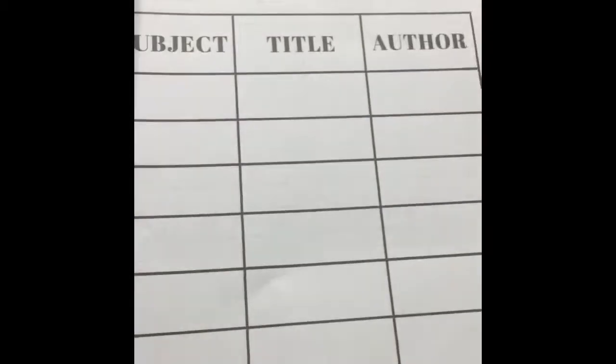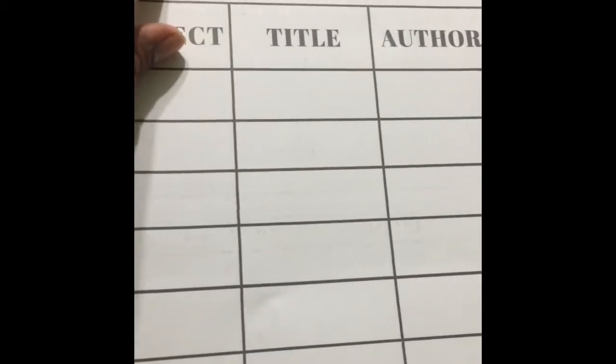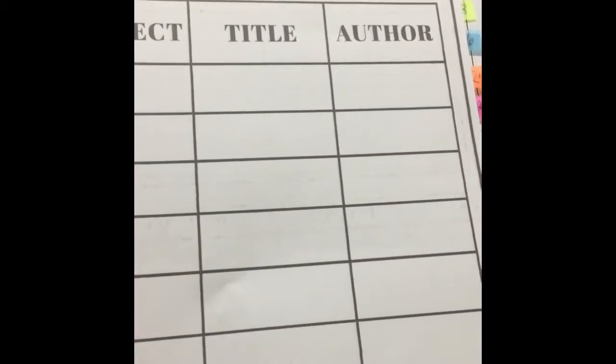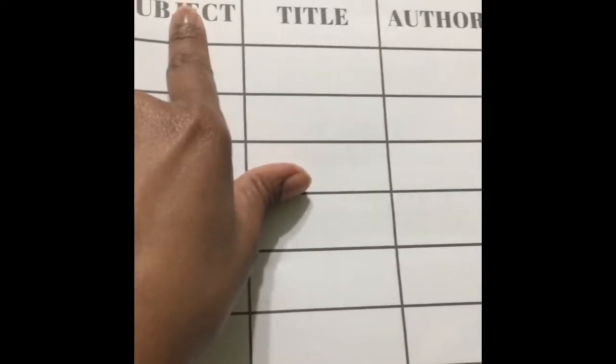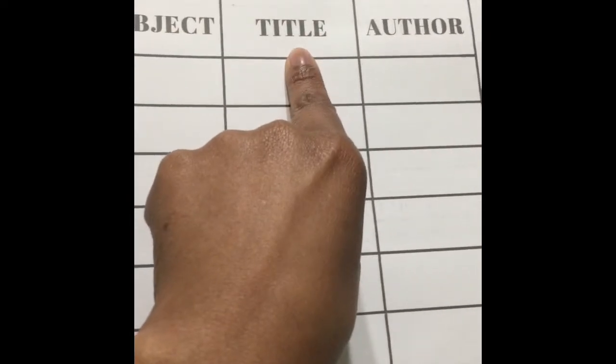The only thing I did was print it, and it goes for each subject: math, science, social studies, history. And you could just list your materials. Then here it has the reading, where you can list all the things that you have for them for their reading for those particular subjects, the title and the author.